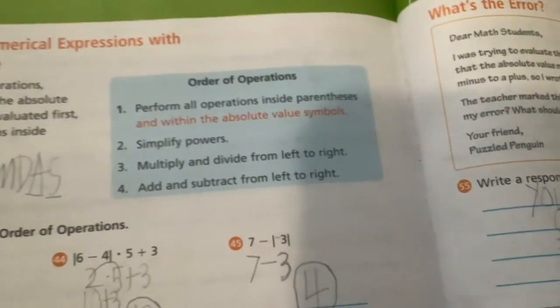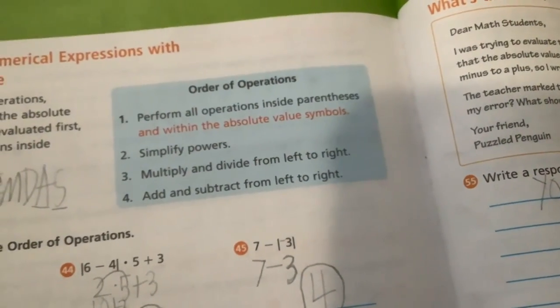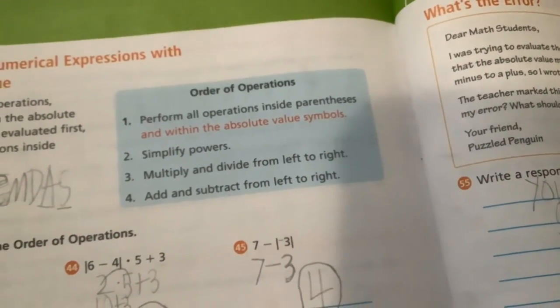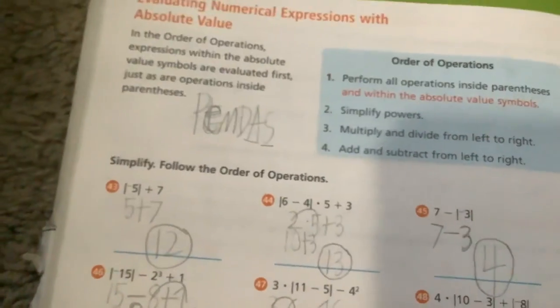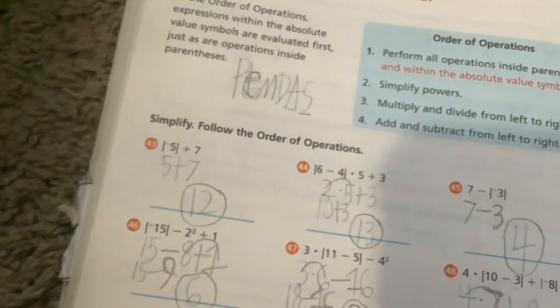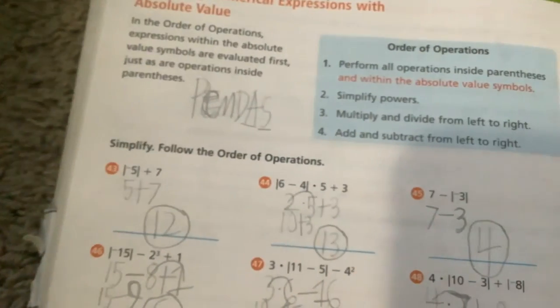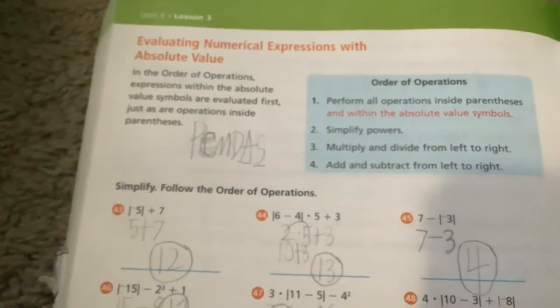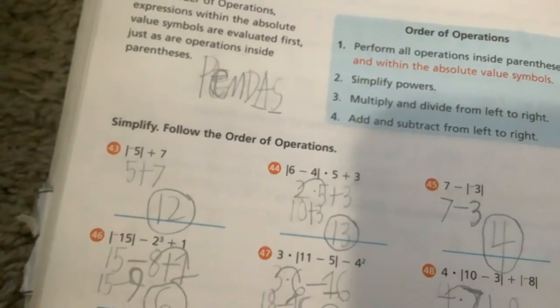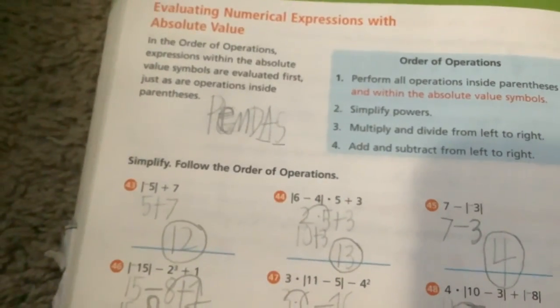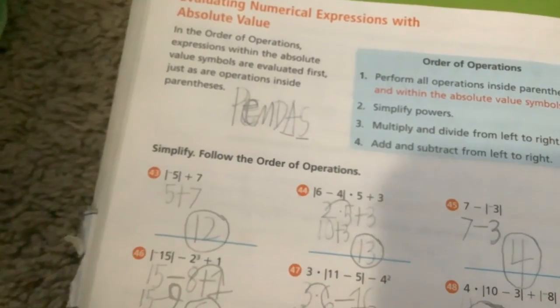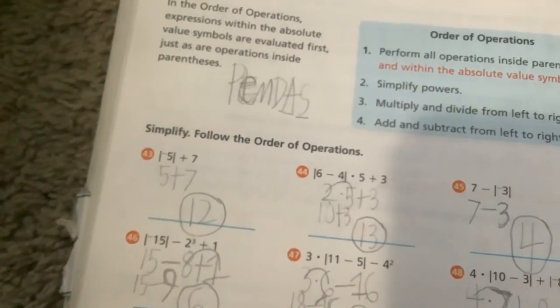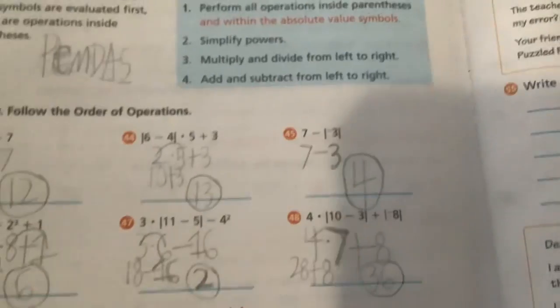Step 1, perform all operations inside parentheses and within the absolute value symbols. So, for example, here there are no parentheses, which means the first step is the absolute value symbols. The absolute value of negative 5 is a positive 5, and 5 plus 7 is 12. Because 1, 2, 3, 4, 5, 6, 7. Yes, that's 12. So the absolute value of negative 5, plus 7, equals a positive 12.